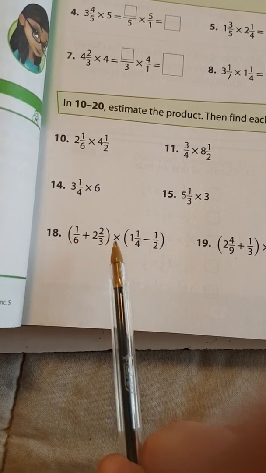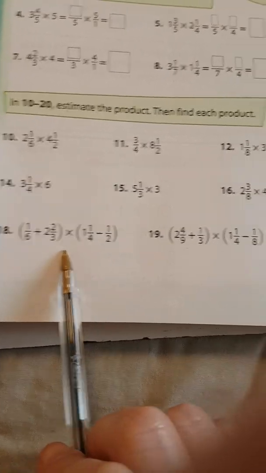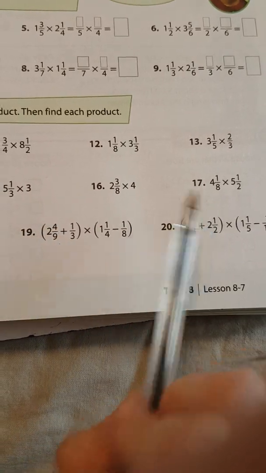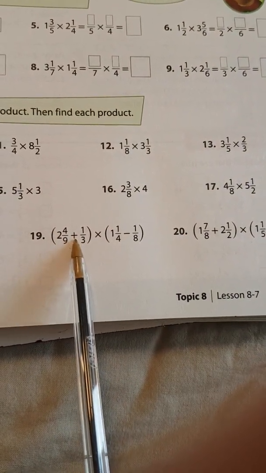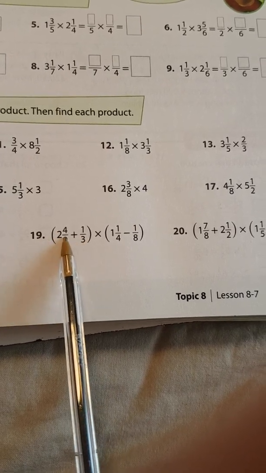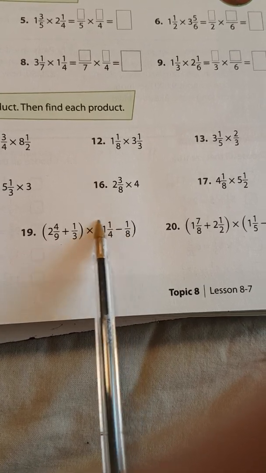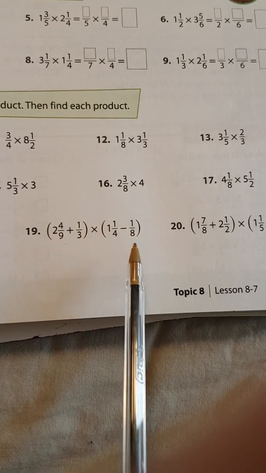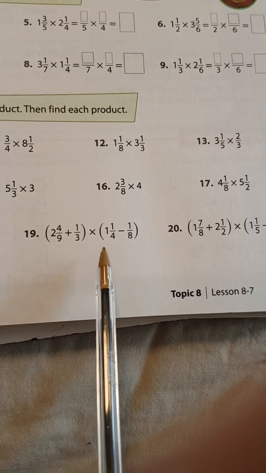So this is a multi-step problem. This is kind of a challenge problem. I want to see if you can do it. Same thing for 19 and 20. You need to find your common denominator because this is an addition problem. It'll be 9. Get your common denominator and then add. Over here, your common denominator will be 8. And then subtract. Whatever answer you get on this side, whatever answer you get on this side, then you'll multiply.